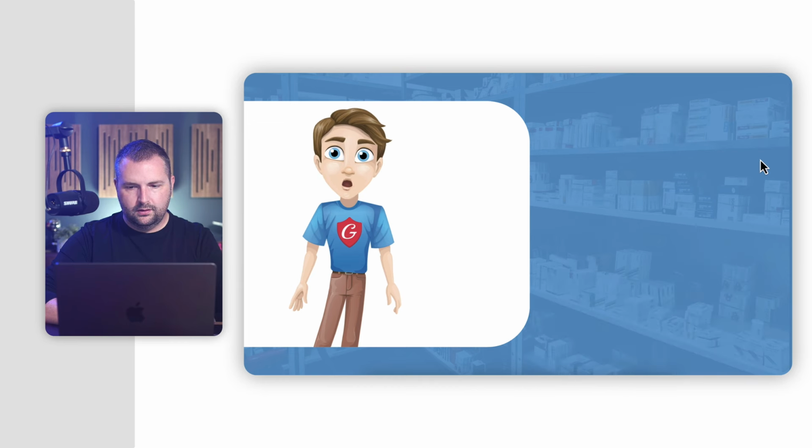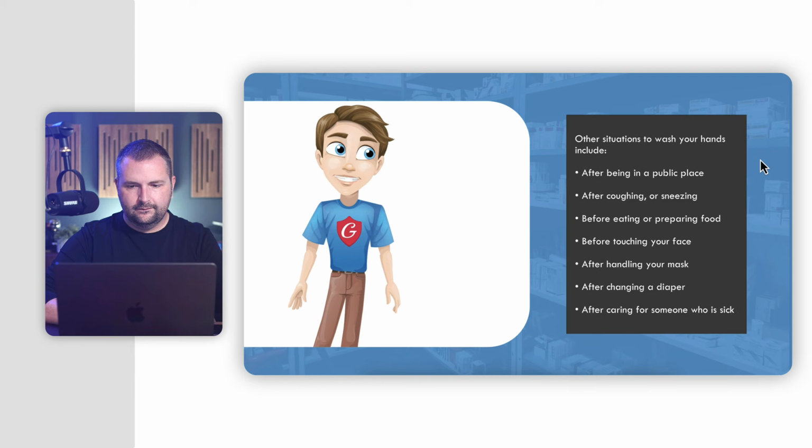Other situations where it's a good idea to wash your hands include, but are not limited to, the items listed here.